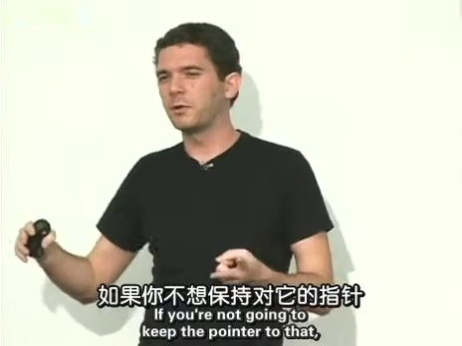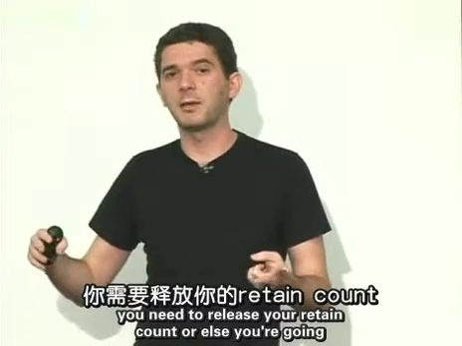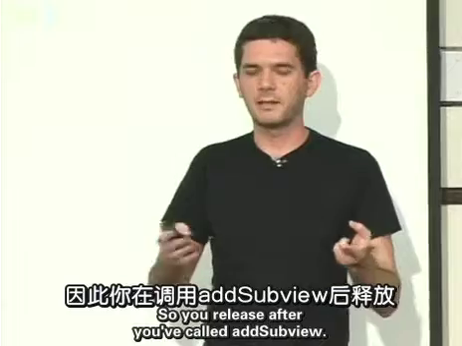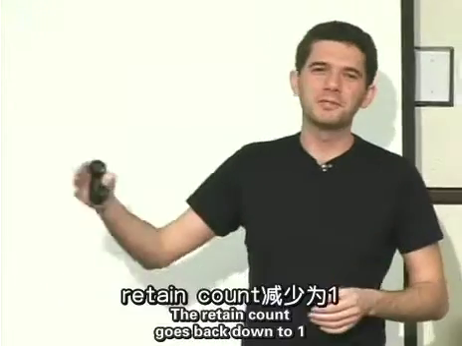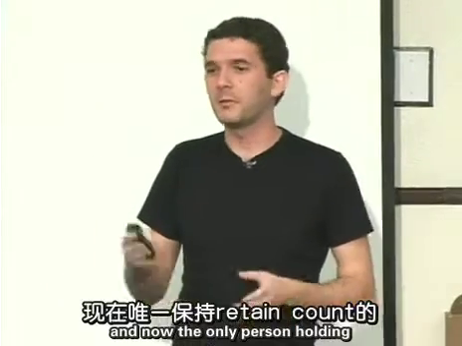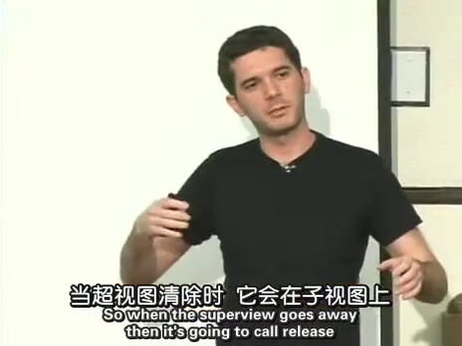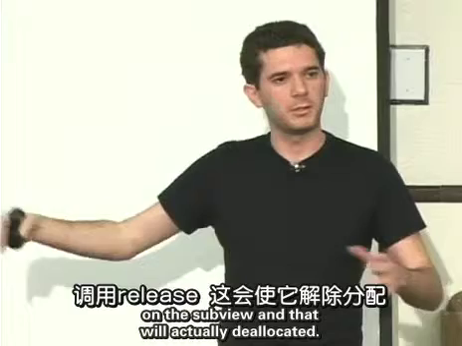If you're not going to keep the pointer to that, you need to release your retain count, or else you're going to leak that view later. So you release after you've called addSubview, the retain count goes back down to 1, and now the only person holding that retain count is the superview. So when the superview goes away, then it's going to call release on the subview, and that will actually deallocate it.